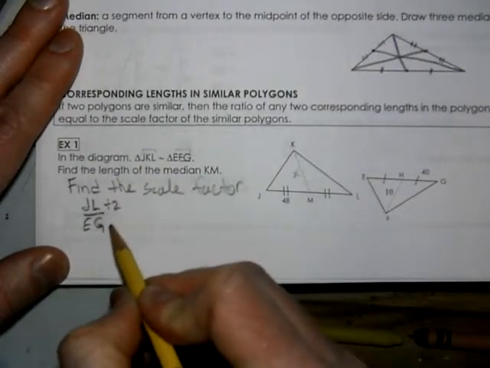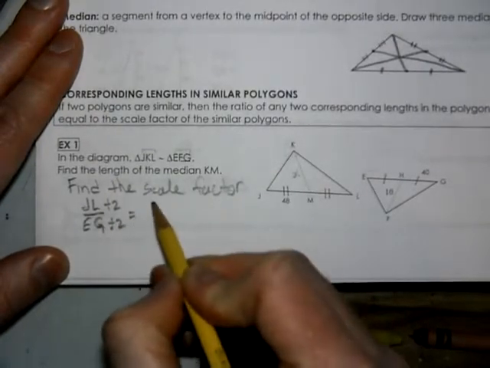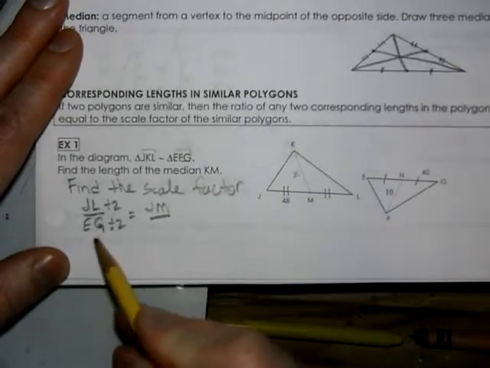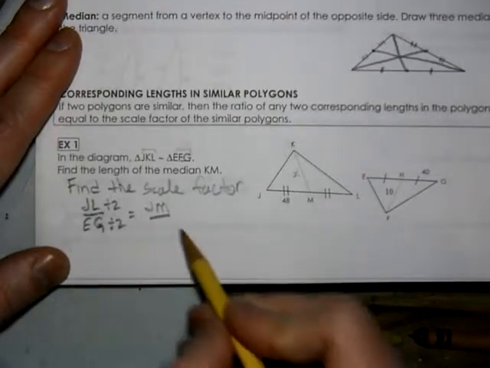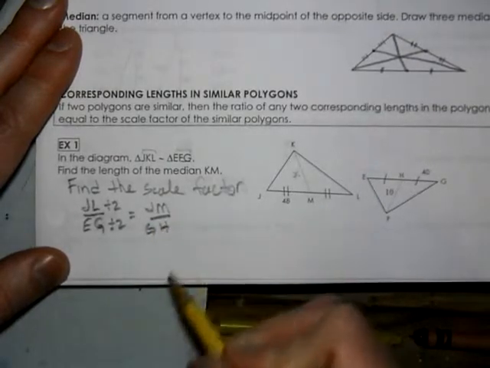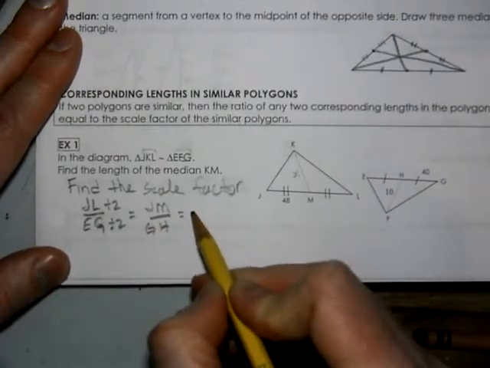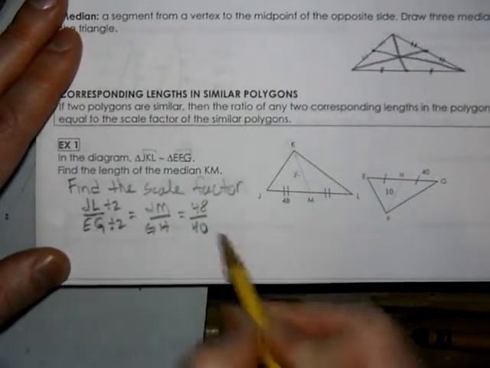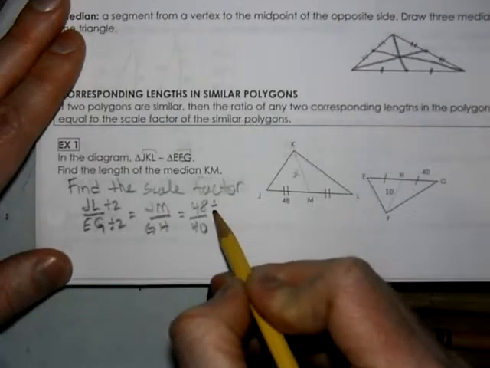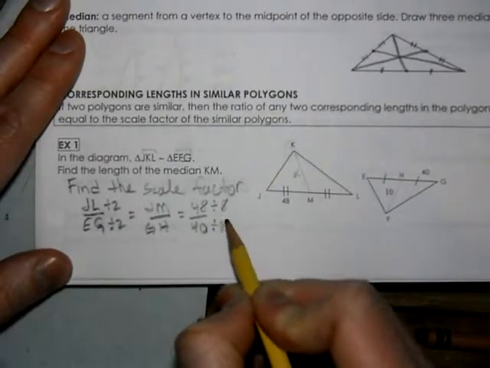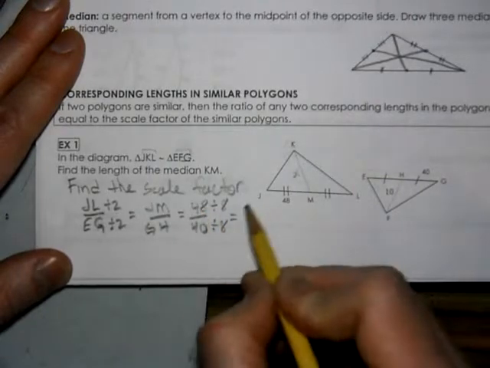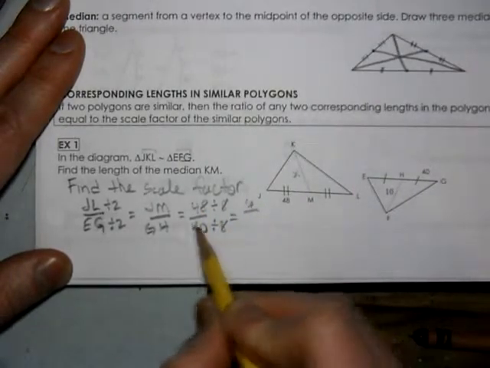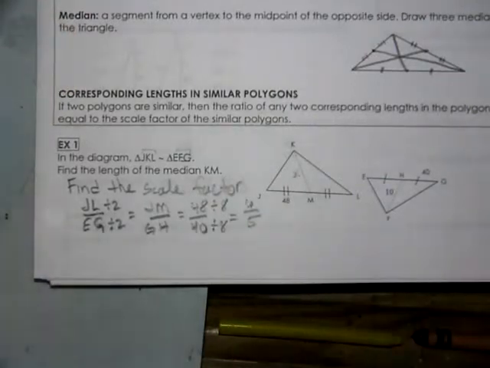We're going to divide that by 2, and that's going to give us JM over half of EG, which is GH. So that's what allows us to say 48 over 40. And when we have those numbers, we're going to divide both of those by 8. 8 goes into 48 6 times, and 8 goes into 40 5 times. So it's 6/5. That is a value more than 1.